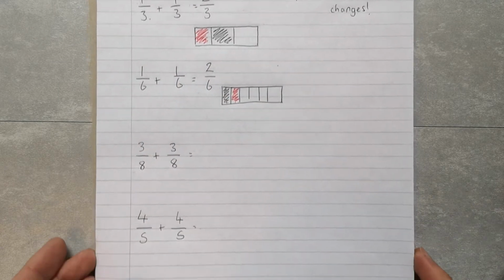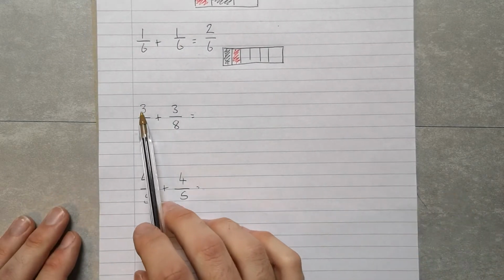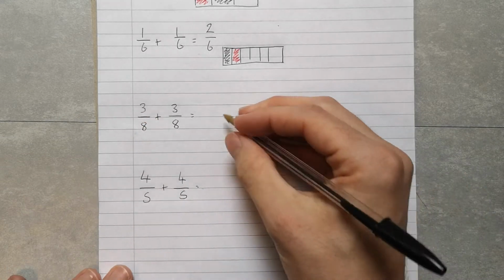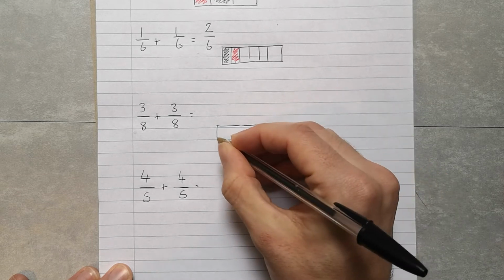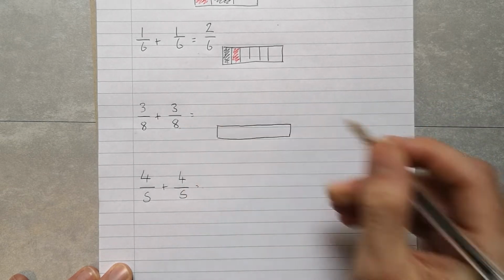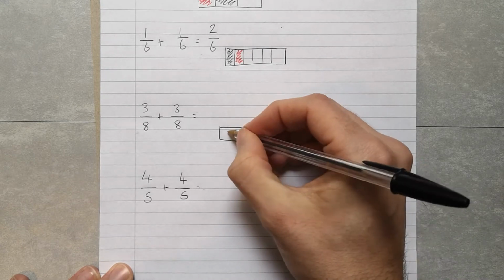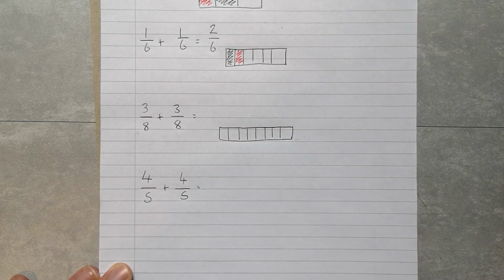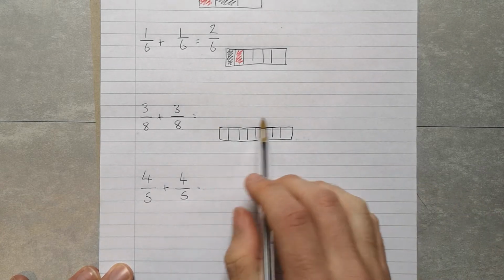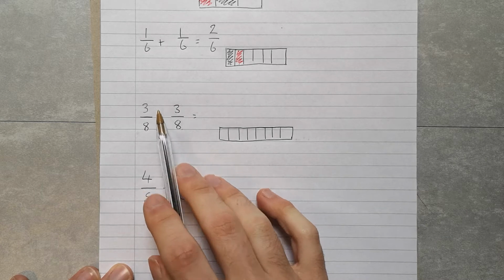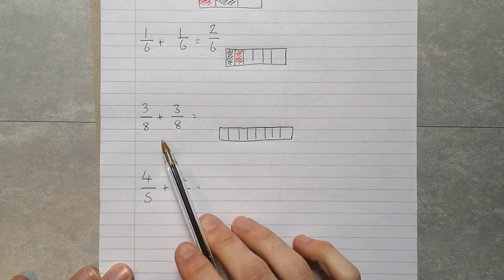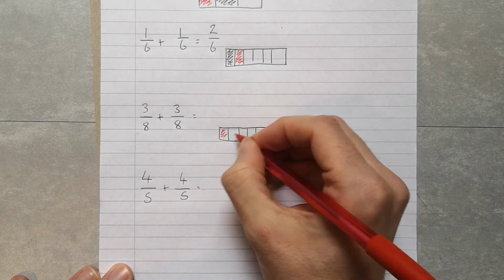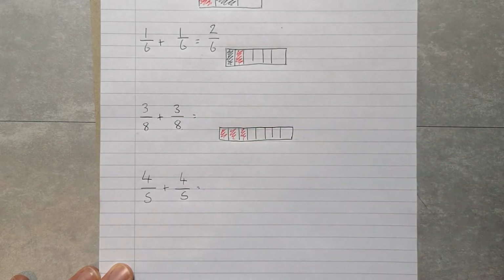Right, now we start to move to where the numerator is above 1. We're going to do the exact same thing. We're going to draw a bar model and split it into whatever the denominator tells us. So it's telling us 8: 1, 2, 3, 4, 5, 6, 7, 8. Right, so we've got 8 now. I say to the pizza lady, can I have it in 8 pieces? She says that's no problem. I go in and I eat 3. So I eat 1, 2, 3.